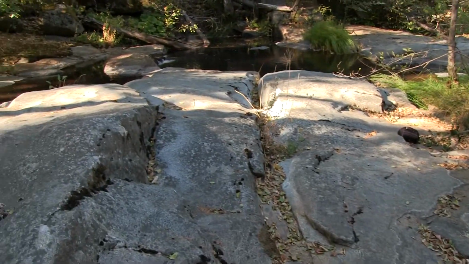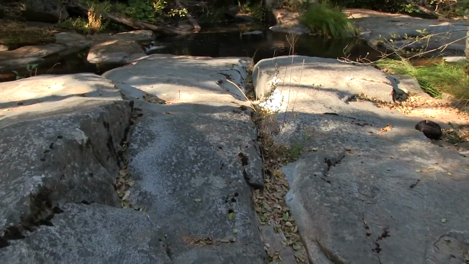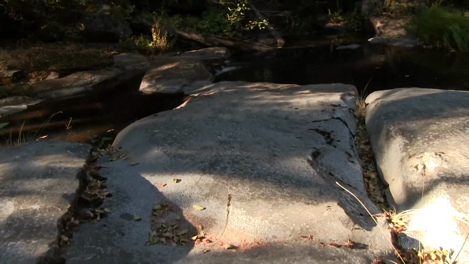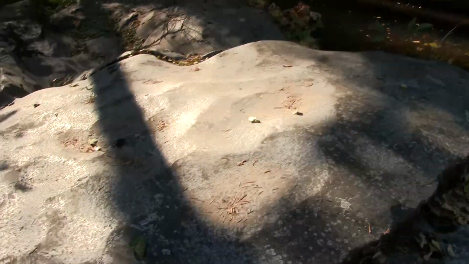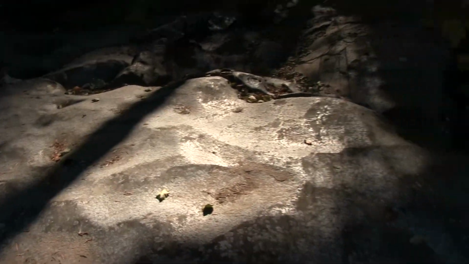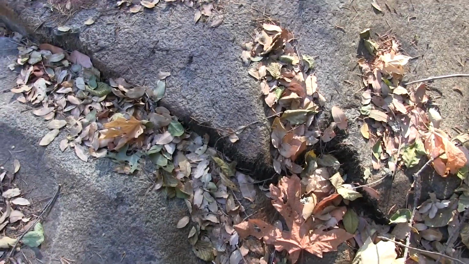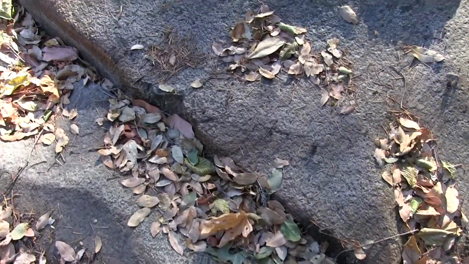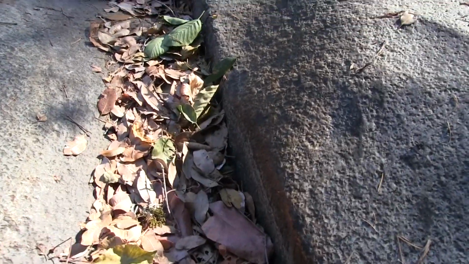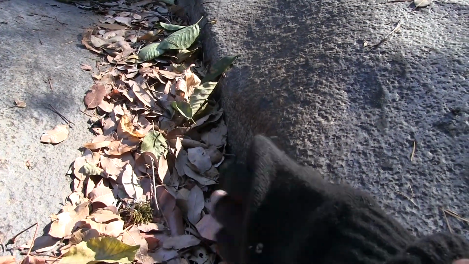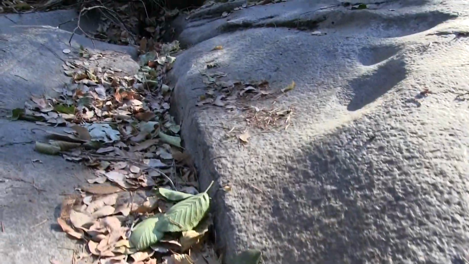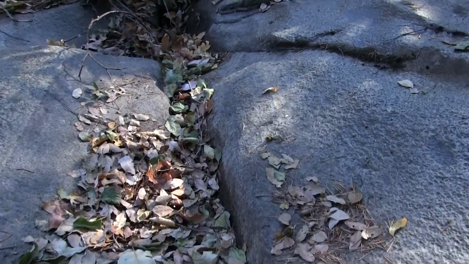Now let's move down here to some other features. I haven't been here before. I'm just going to walk along and see what we find. Interesting scooping. We don't know what that is. So we're going to follow this particular seam, which has on its right a smooth faced section. Regular. We're going to see how far it goes.